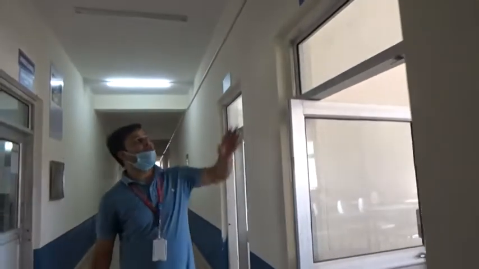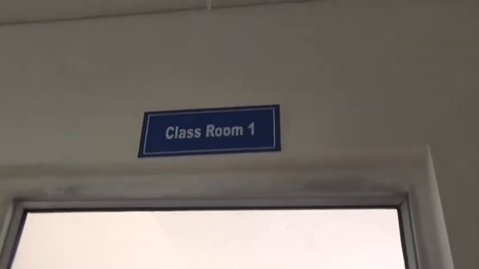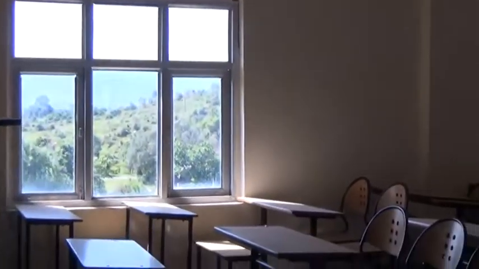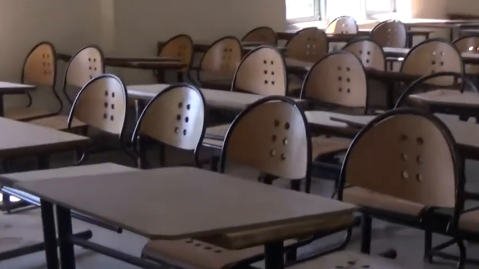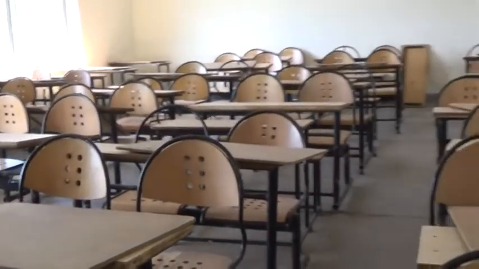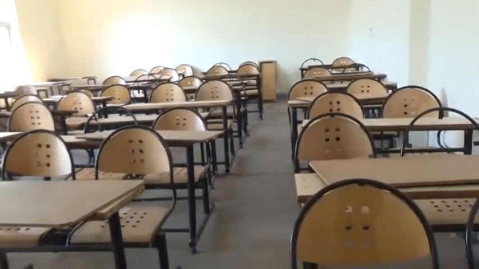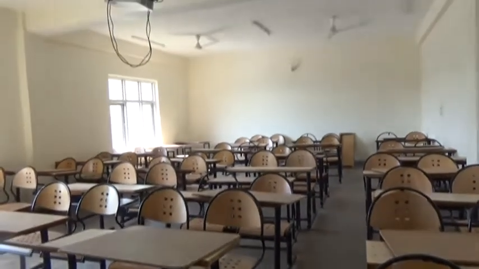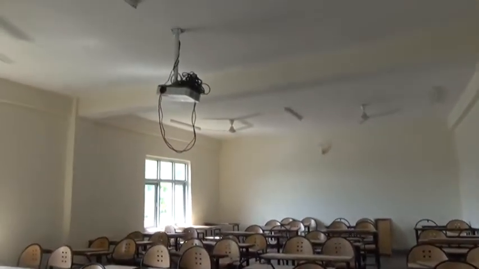Now I'll ask my friend to zoom into the classroom. This is classroom 1. We'll go in. And it's a huge sitting capacity. We do have electronic projectors installed in certain classrooms.